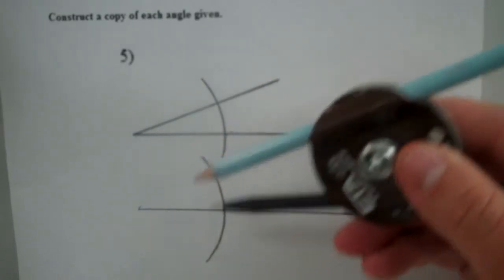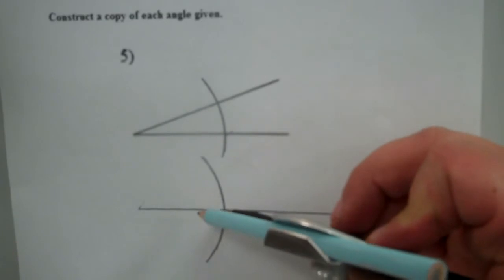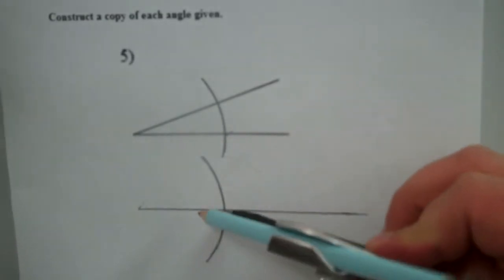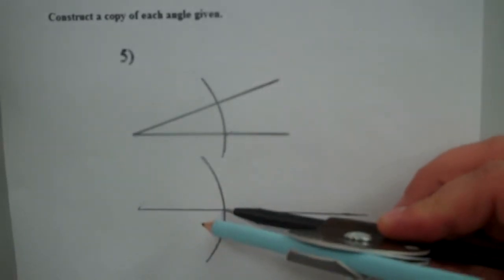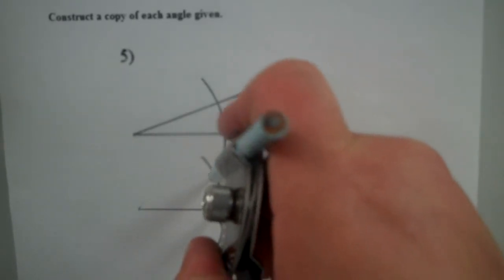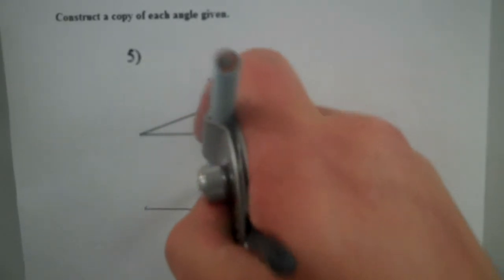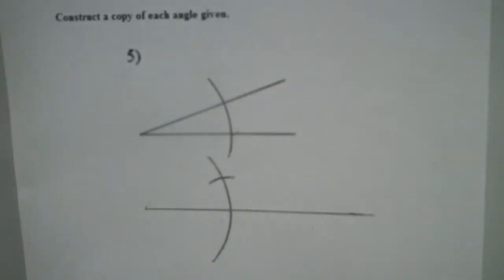I'm going to keep that opening. Don't adjust your compass. I'm going to put the point at the intersection of our arc and our segment. I'm going to use the compass, and I'm going to draw an arc so that it crosses or intersects our previous arc.